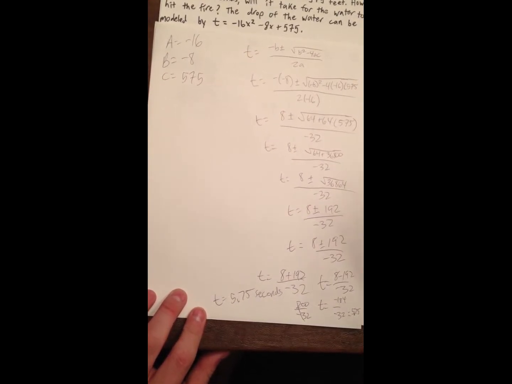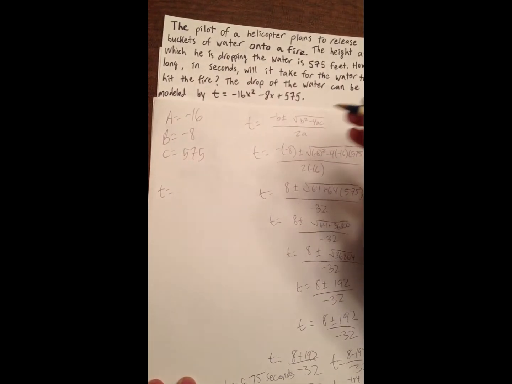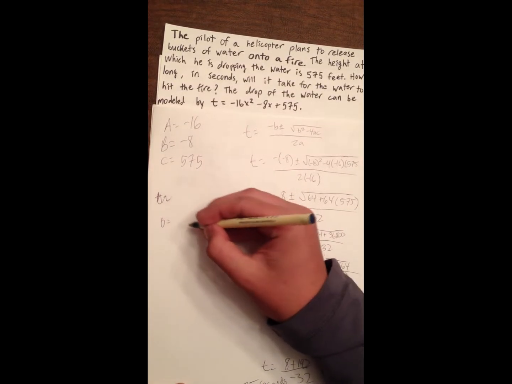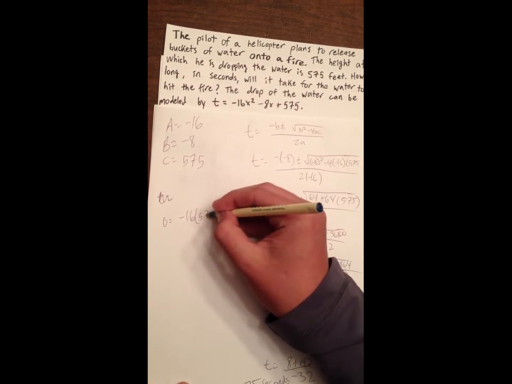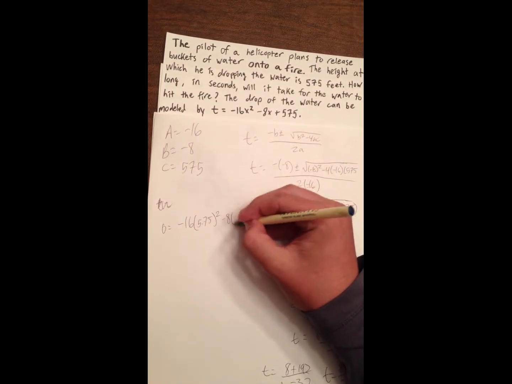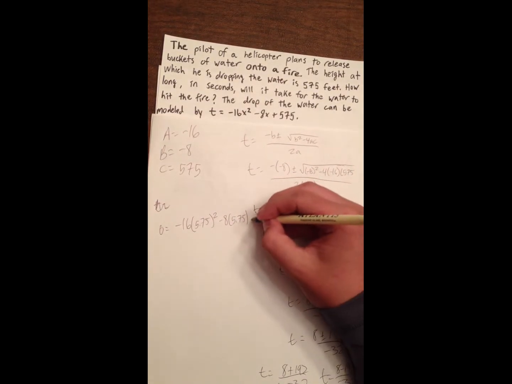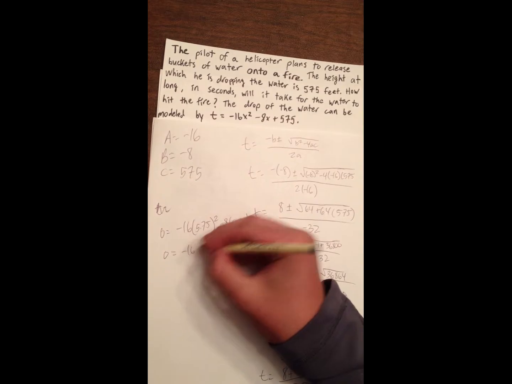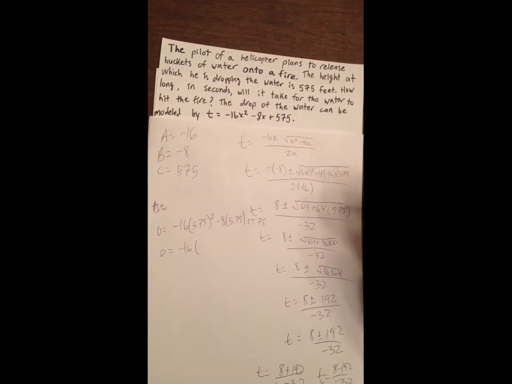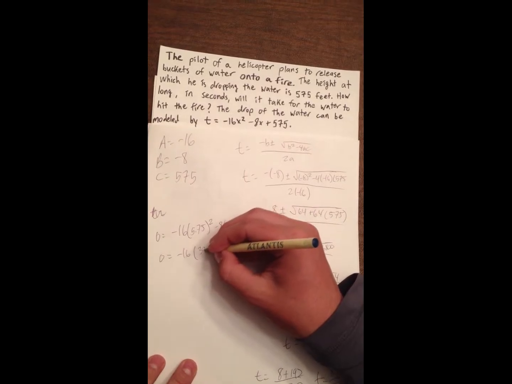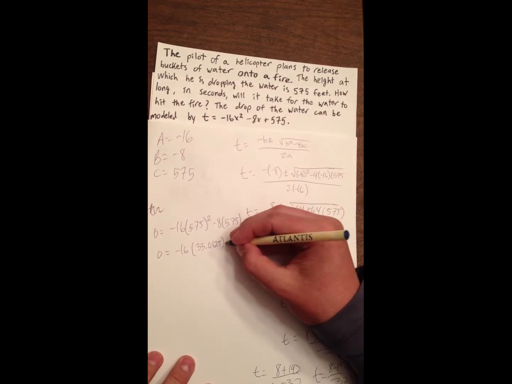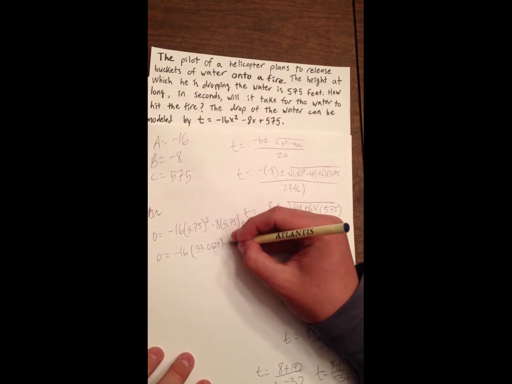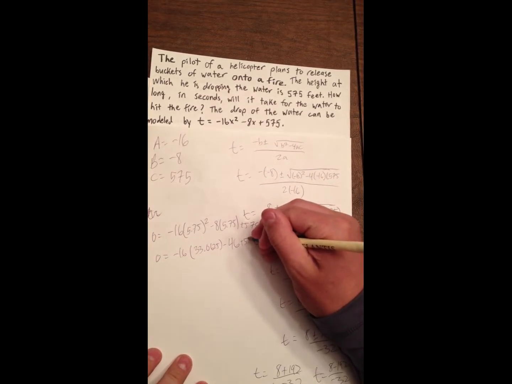So now let's check that. Let's plug in 0 to make sure it's always correct, because that's what you do. So 0 equals negative 16 times 5.75 squared minus 8 times 5.75 plus 575. So 0 equals negative 16 times 5.75 squared. Let's see what that is. That is 33.0625, minus 8 times 5.75, which is equal to 46, minus 46, plus 575.